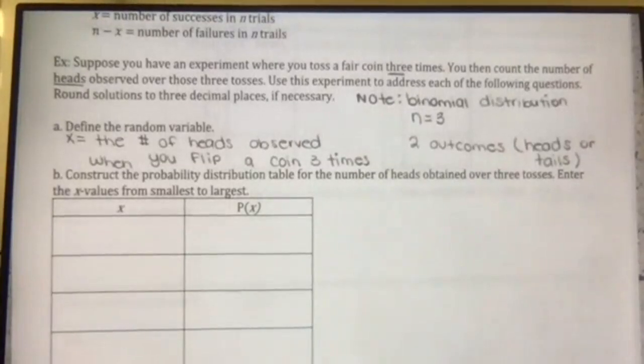Number of heads observed when you flip a coin 3 times. So construct the probability distribution table for the number of heads obtained over 3 tosses. Enter the x values from smallest to largest. So if you toss a coin 3 times, how many heads can you observe?